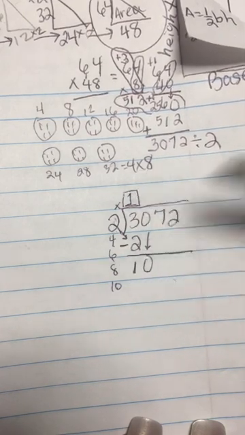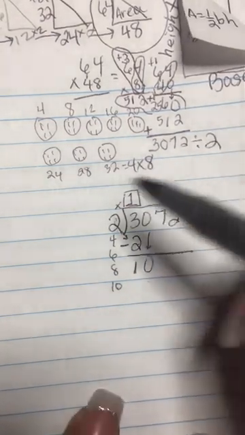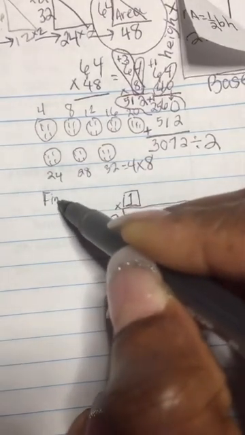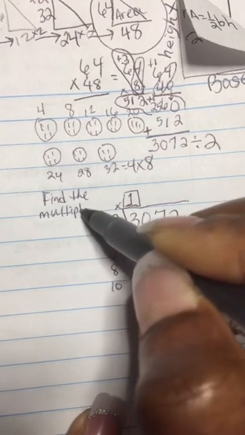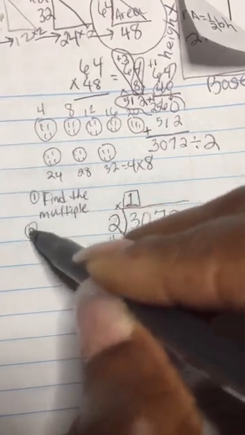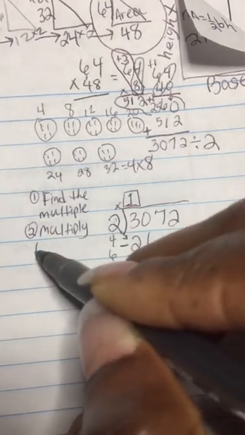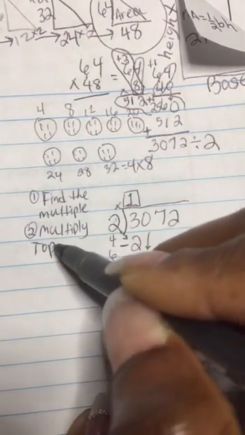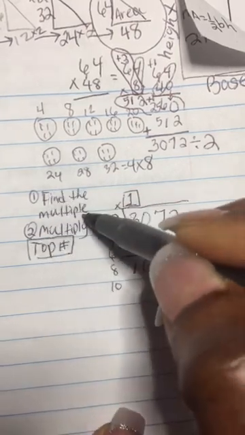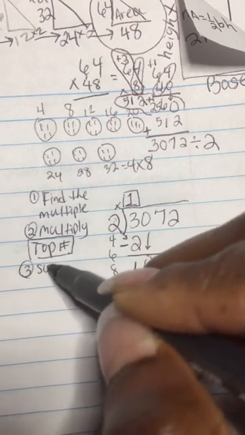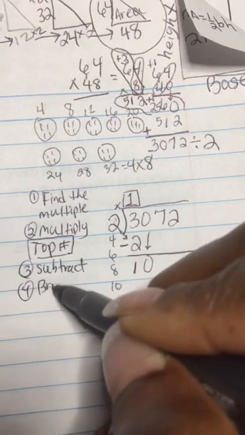So the song that goes along with long division is find the multiple, multiply, subtract, bring it down. I'm going to write it down. First, you find the multiple. Second, you multiply. That is going to be to find that top number. Find the multiple, multiply, subtract, bring it down.